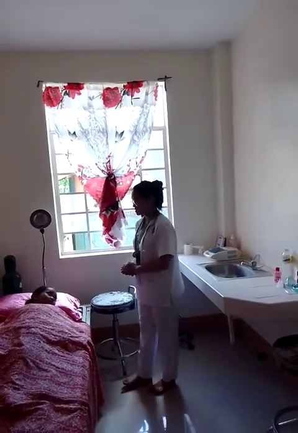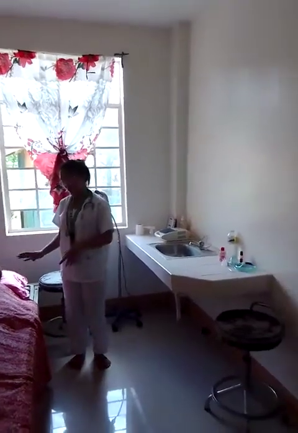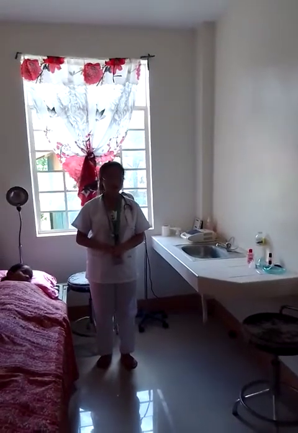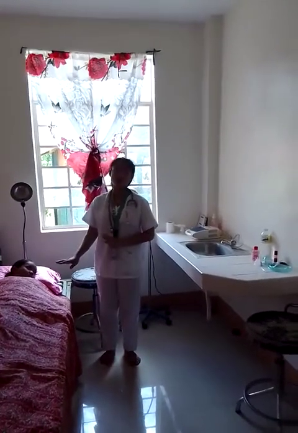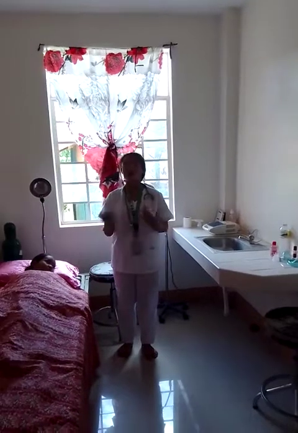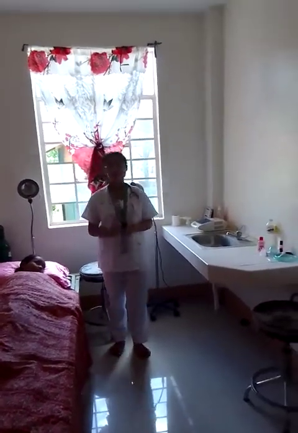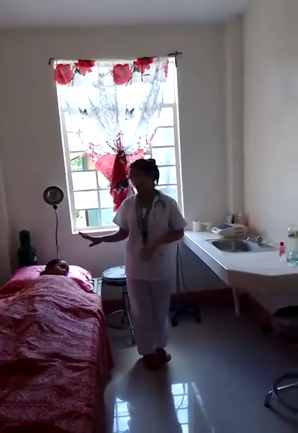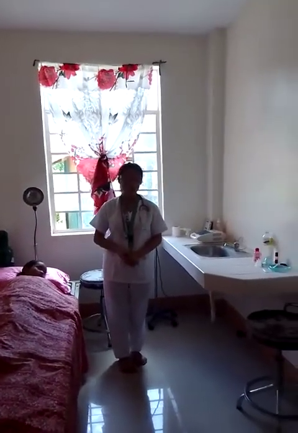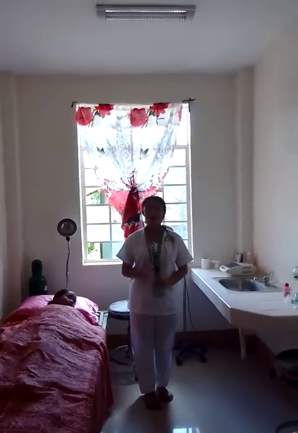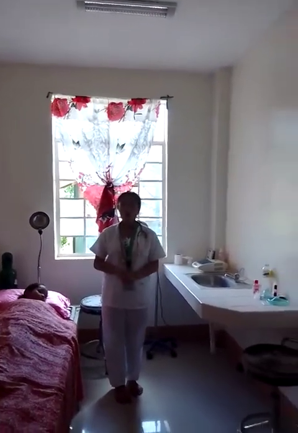Okay. Since our patient is identified and is the right patient for the procedure, we need to proceed to the next step. Before we do nebulization, we need to first monitor the heart rate of our patient before treatment.